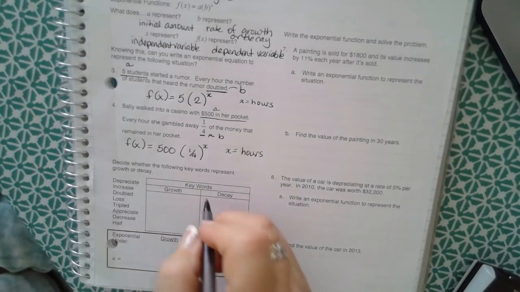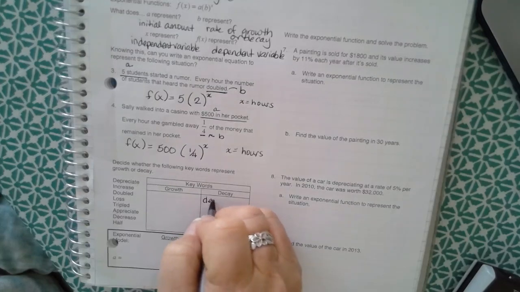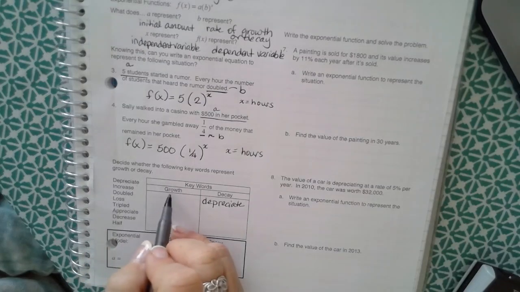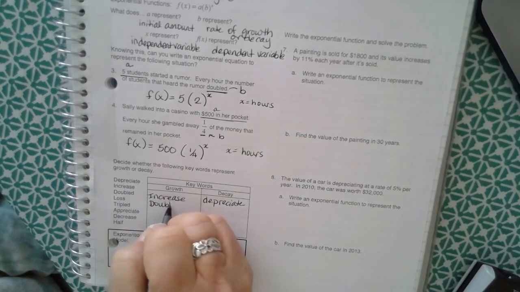So now we go down to the bottom part. Decide whether the following keywords represent growth or decay. So depreciate, does that mean you're gaining or you're losing? Depreciate means you're losing, so that's going to be decay. Increase, are you gaining or losing? You're gaining, so that's going to be growth. Something doubles, are you gaining or are you losing it? You are gaining it, so it's double, goes under growth.